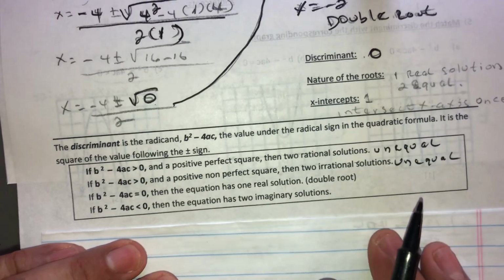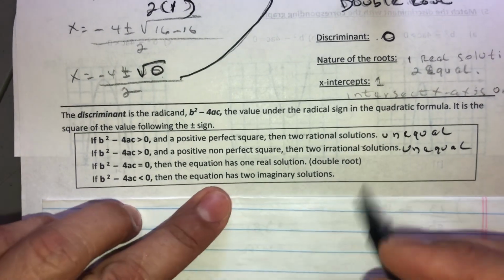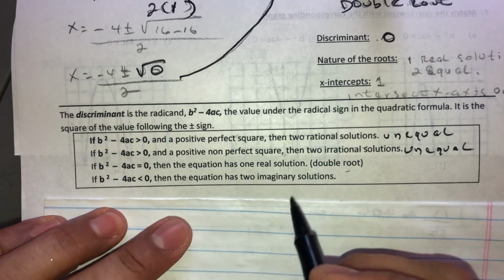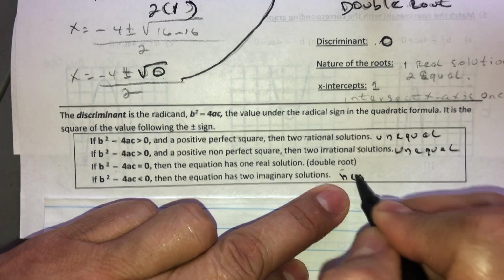If the discriminant is equal to 0, the equation has one real solution. That means a double root. And if it's less than 0, the equation has two imaginary solutions. That means negative.